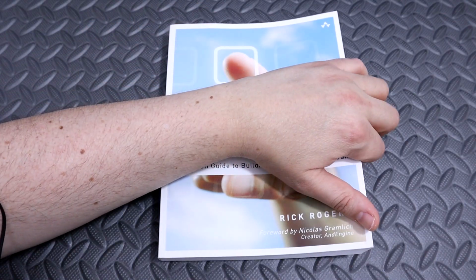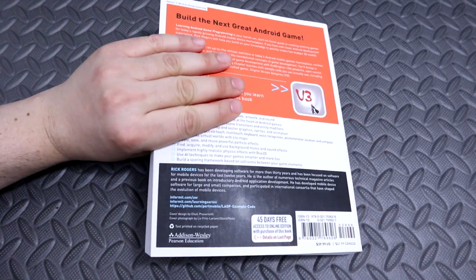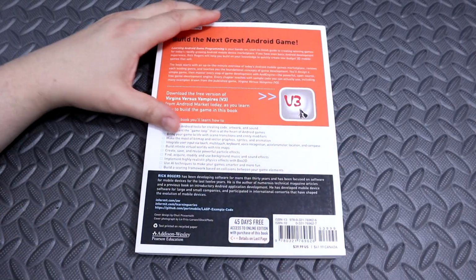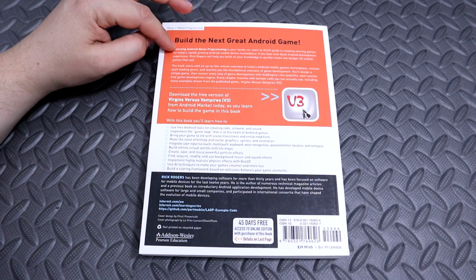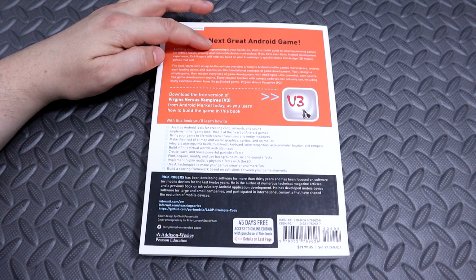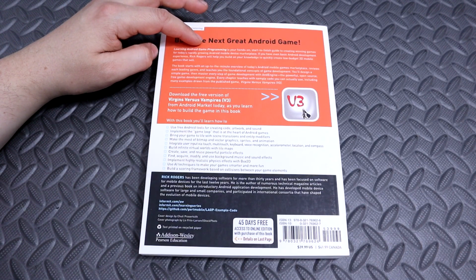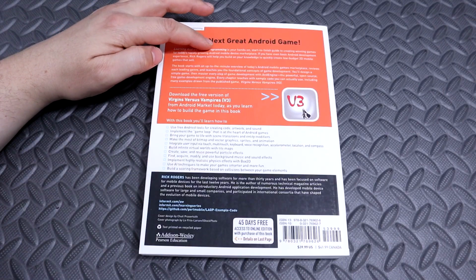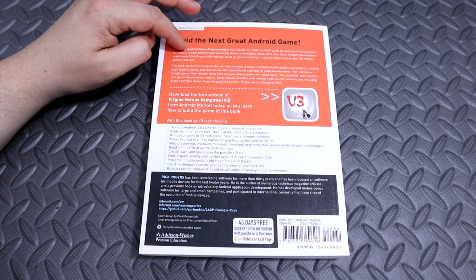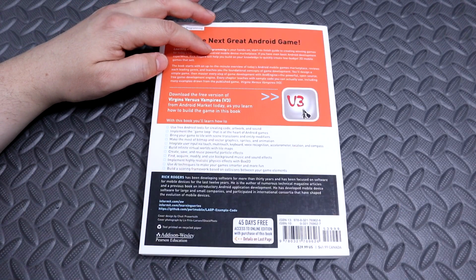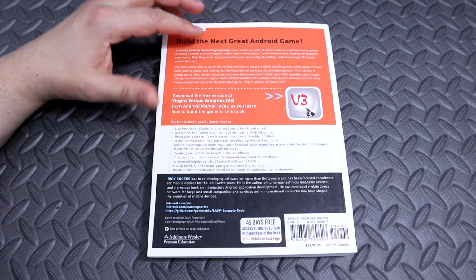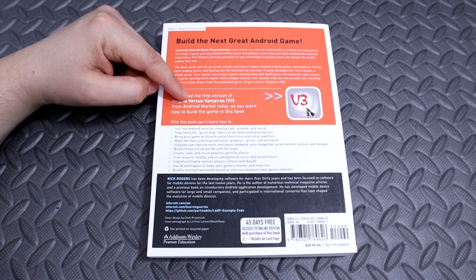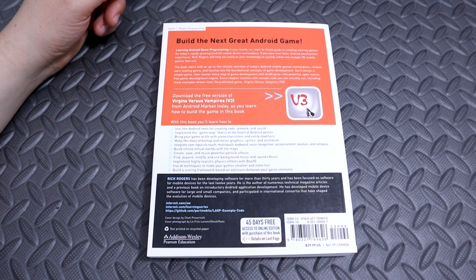Yeah, let's take a look at the back. Speaking of the back. Okay, build the next great Android game. Learning Android Game Programming is your hands-on, start-to-finish guide to creating winning games for today's rapidly growing Android mobile device marketplace. And if you have even basic Android development experience, Rick Rogers will help you build your knowledge to quickly create low-budget 2D games. Download the free version of Virgins vs. Vampires. Wow, I might have to edit that part out.